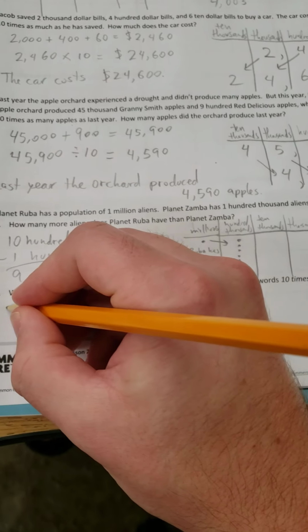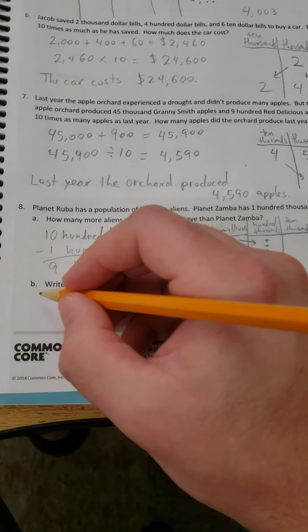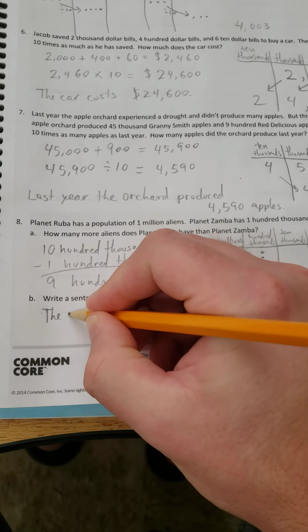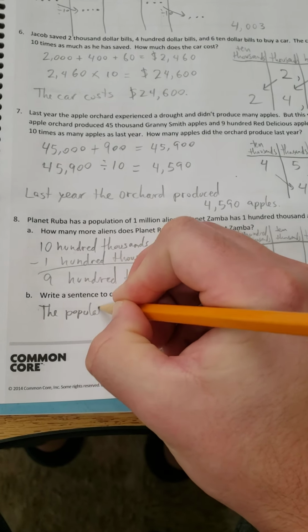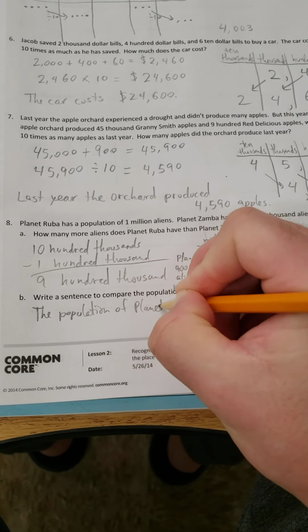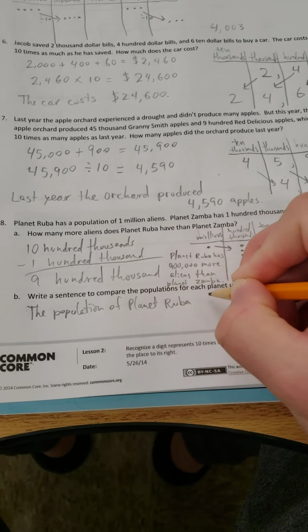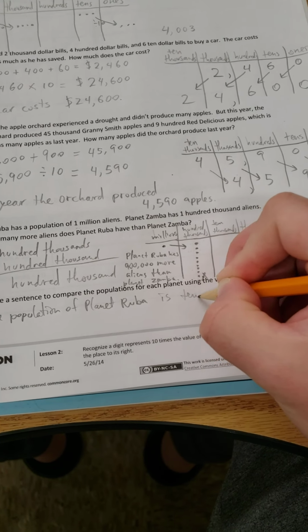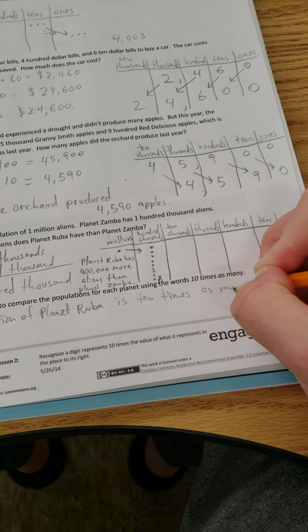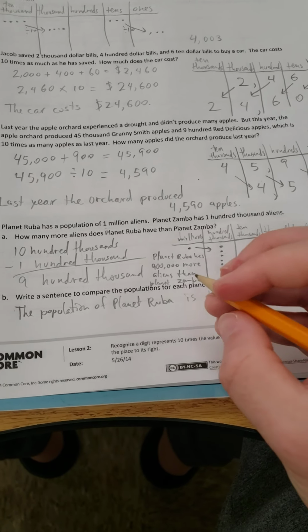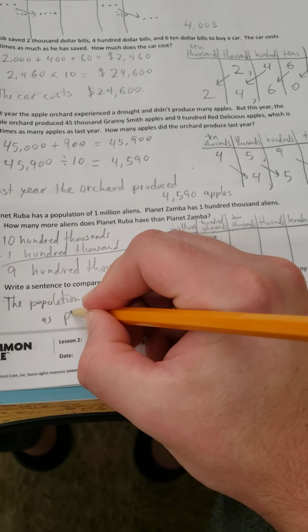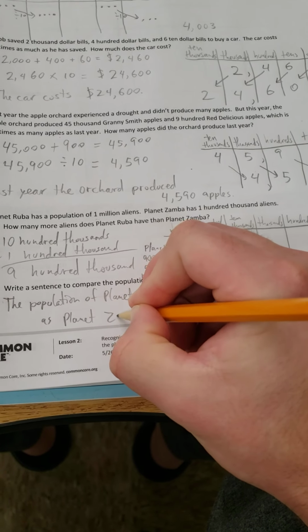So the population of Planet Aruba is 10 times as many as Planet Zamba.